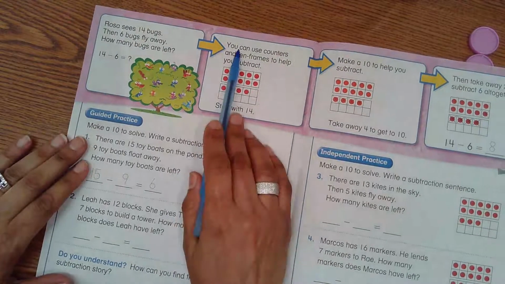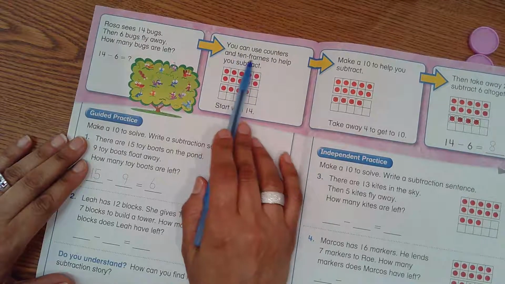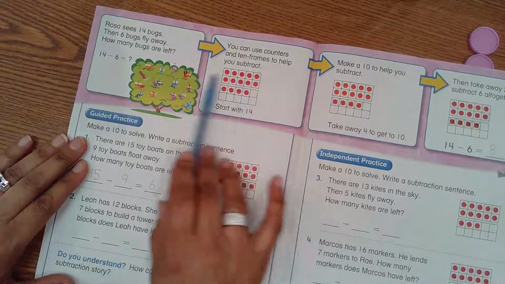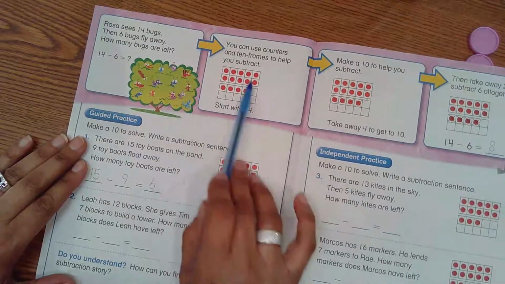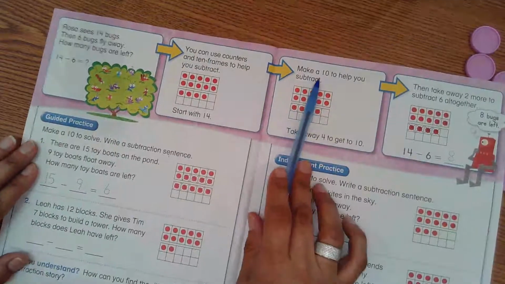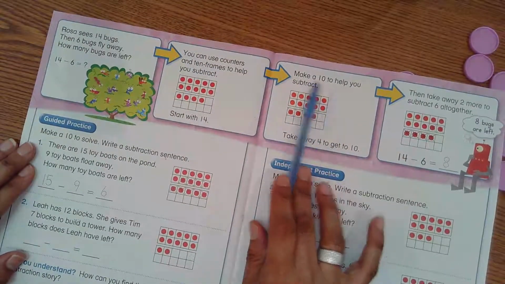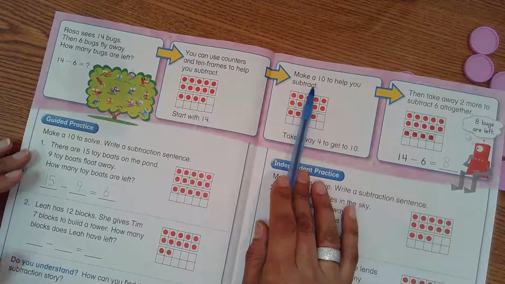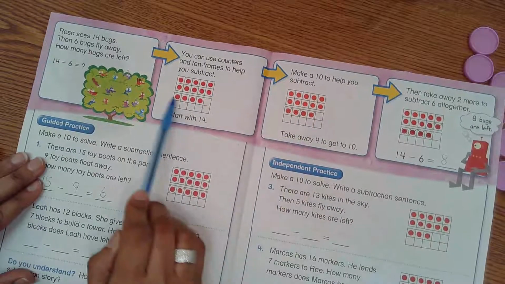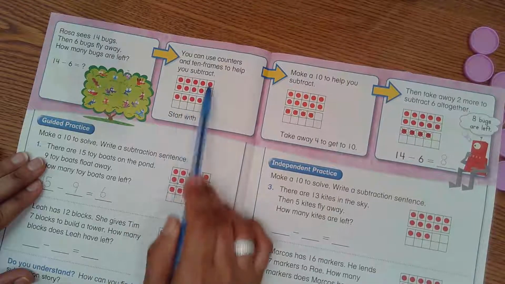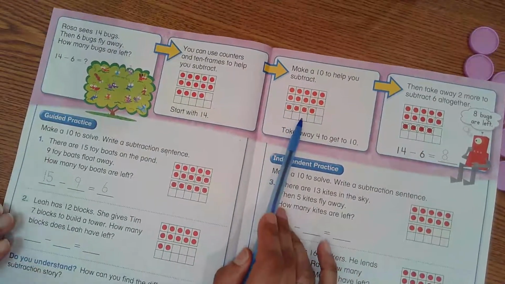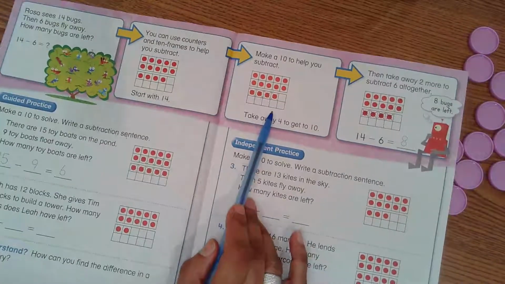So you can use counters and 10 frames to help you subtract. So this is your 14. So you get your counters and you put your 14. You get your 2 10 frames and you put your 14. And then next step, make a 10 to help you subtract, because we did this for addition and it was helpful. So we're gonna take away what's extra than 10. So we X the 4 counters that we colored, or the 4 boxes that we colored in the 10 frame.